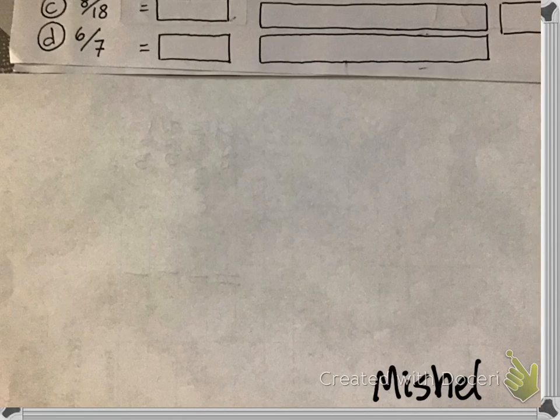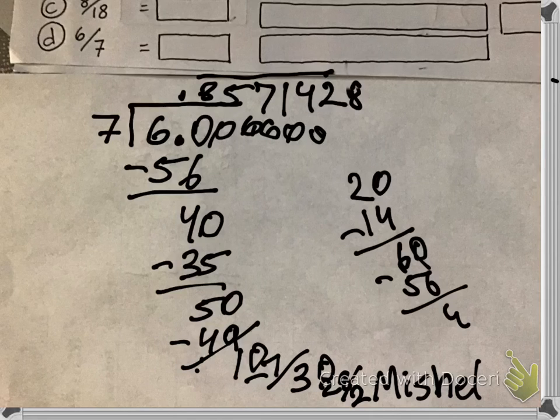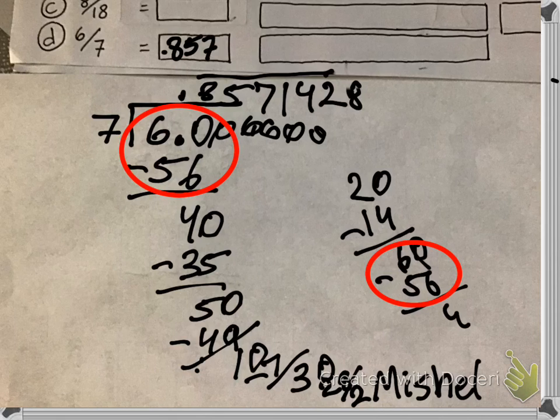Next, I want Michelle to come on up. This one's a bit long. Michelle did this, and really quickly, actually. So what we notice is that it goes pretty long. But as I pointed out before, here's a 60 minus 56. There's a 60 minus 56. That means our problem is going to keep repeating. So we get as our answer this really long thing. 0.85714 with bar notation, and it is repeating.